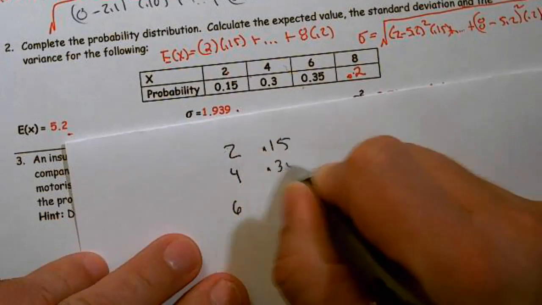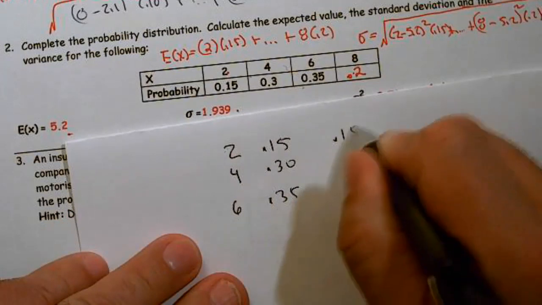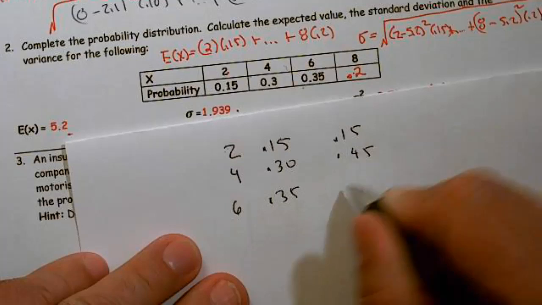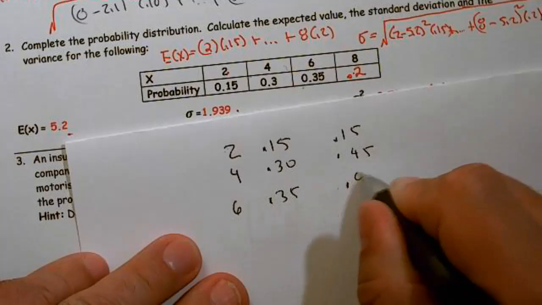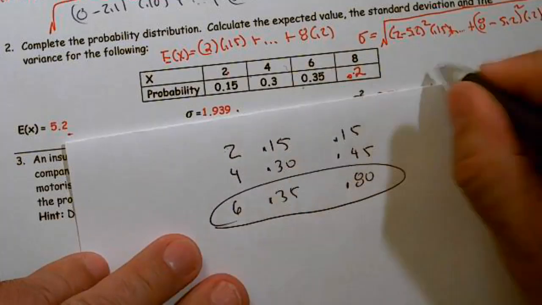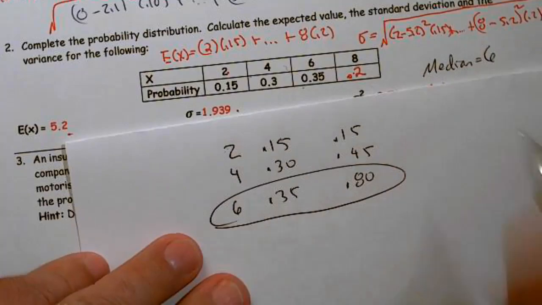This is 0.30. This is 0.35. So the cumulative is 0.15. This cumulative is 0.45, not enough. And then all of a sudden we jump all the way up to 0.80. This is the first time we get there. So my median for this would occur at 6.